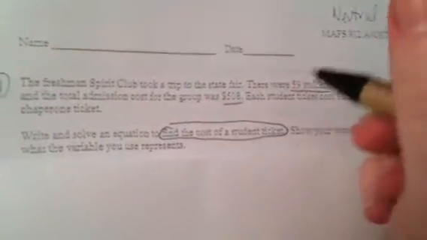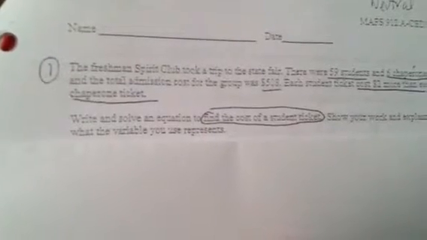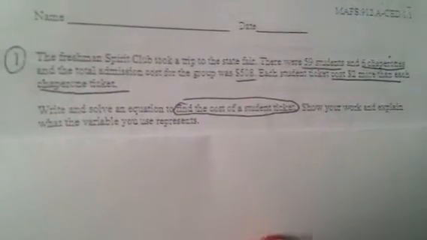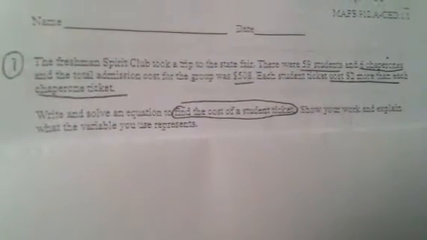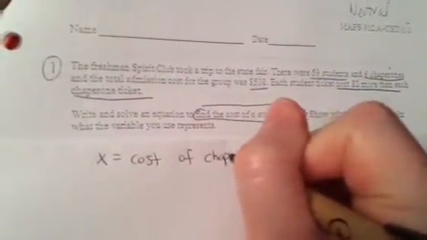Let's look. Each student ticket costs $2 more than each chaperone ticket. So really our baseline should be the chaperone ticket, because from there we can find the cost of a student ticket. So let's make x equal to the cost of a chaperone ticket.